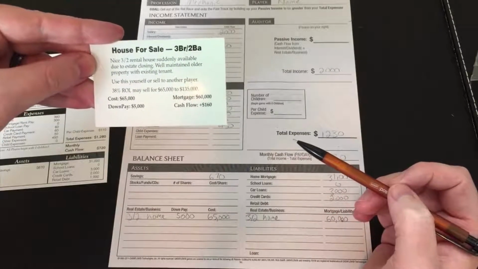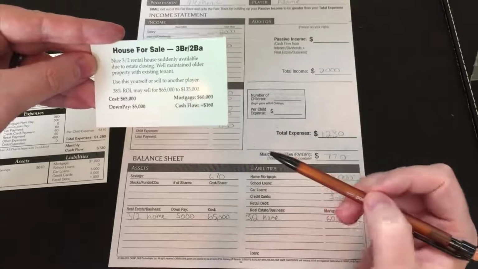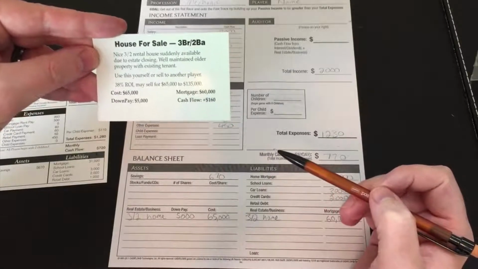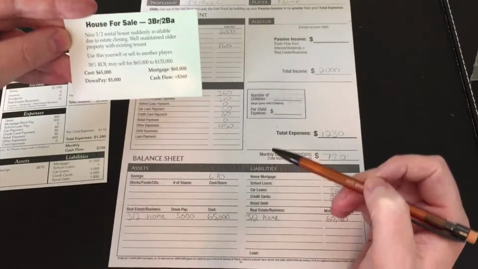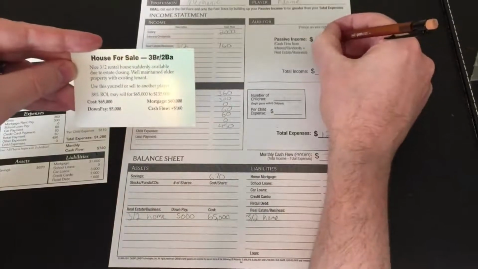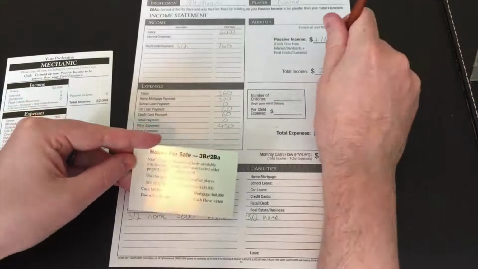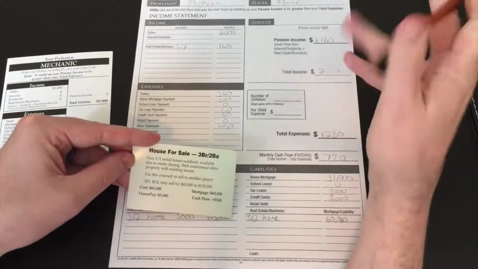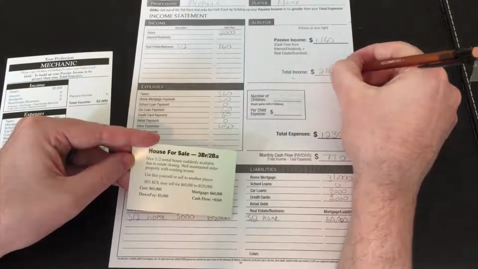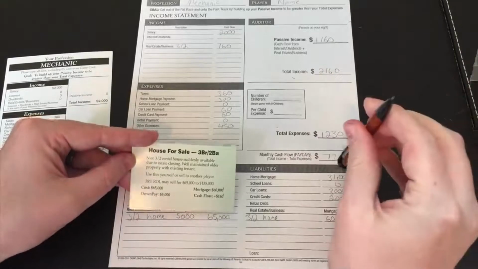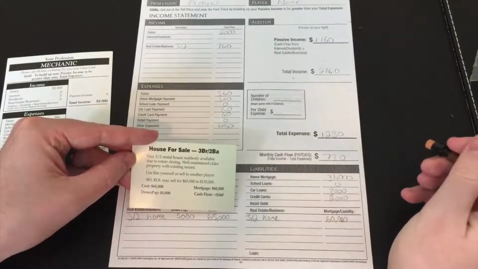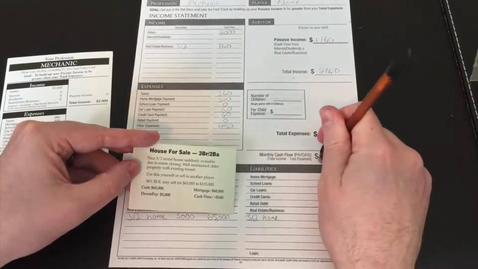And after that, we're left with $160, meaning that the rent covers all of our expenses plus $160. So we're going to write plus $160 right here. Our total income now goes up by $160. And our monthly cash flow goes up by $160.